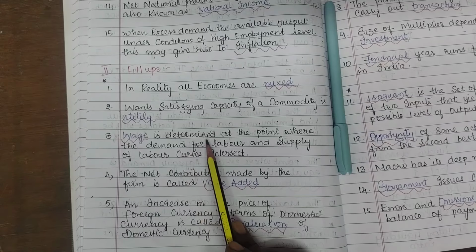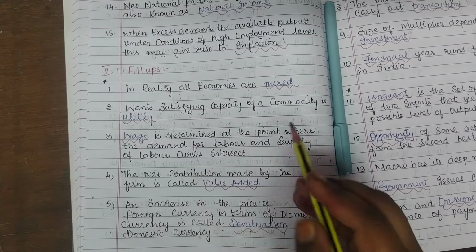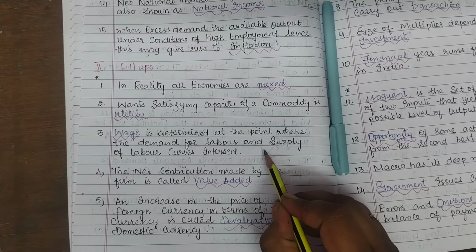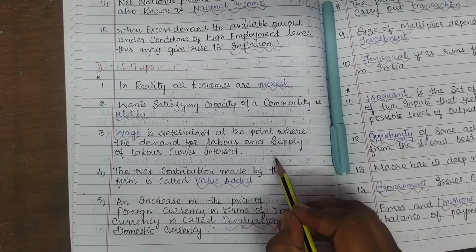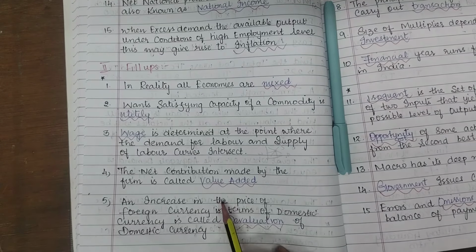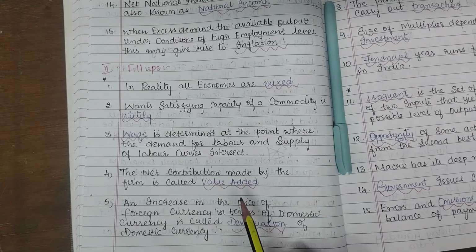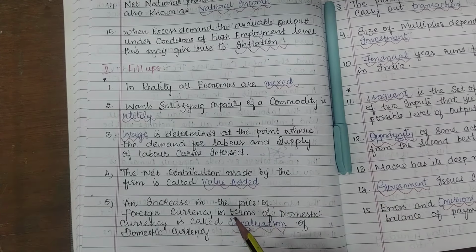Okay. Dash is determined at the point where the demand for labor and supply of labor curves intersect. So the supply of labor and demand for labor meet here. This is the quantity of labor to be appointed and this is the wage. The net contribution made by the firm is called value added.